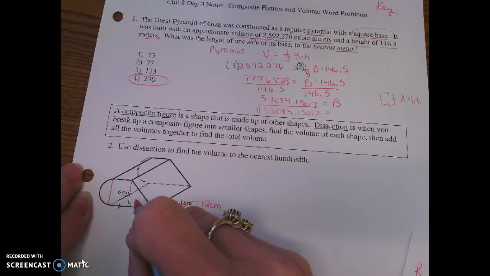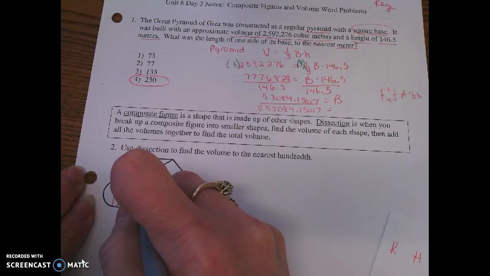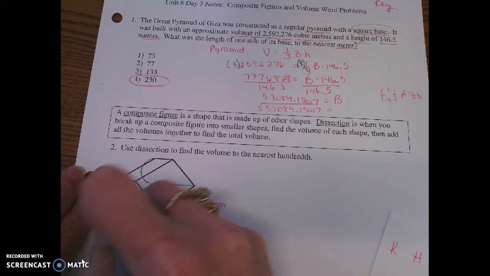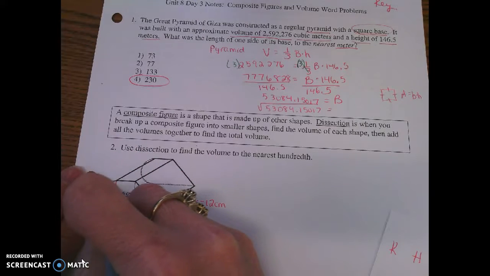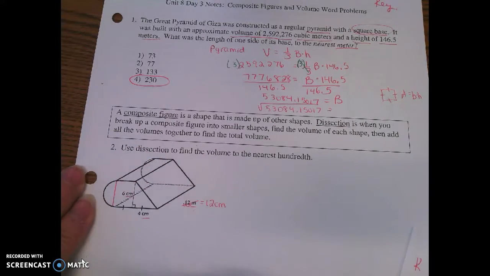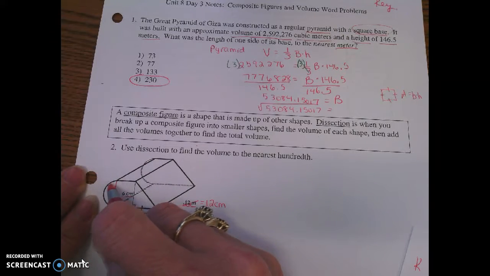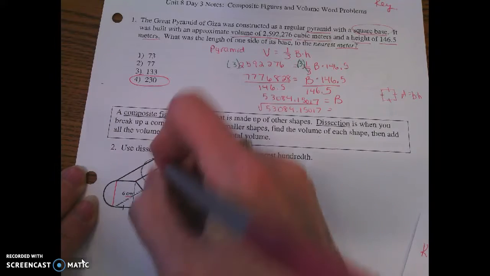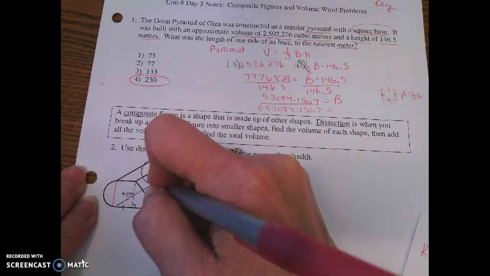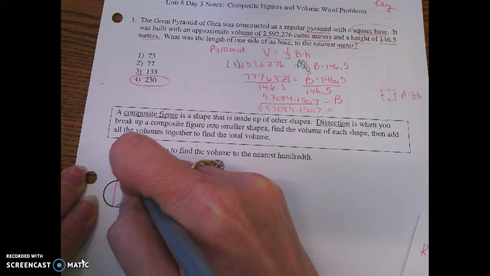And then there's actually a third piece. This drawing's kind of weird. I think there should be a segment drawn back here. It looks like it's not drawn completely. But there is actually half of a cylinder back here. It's kind of hard to see.